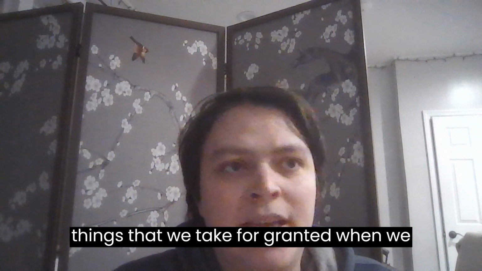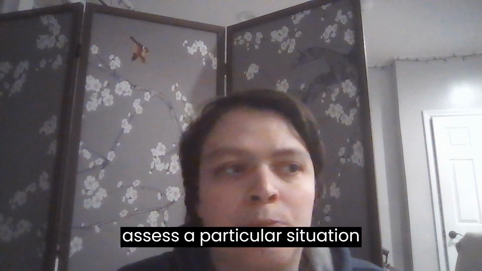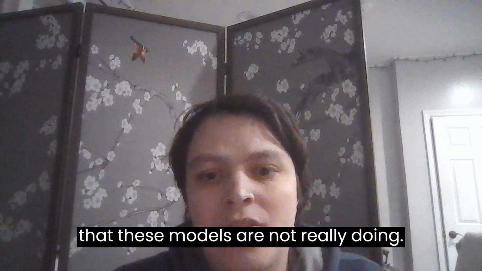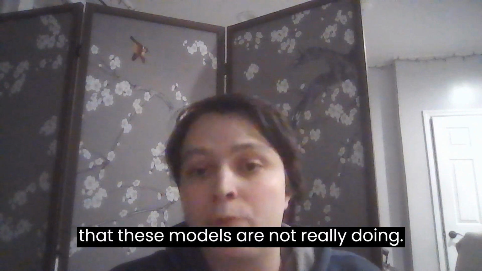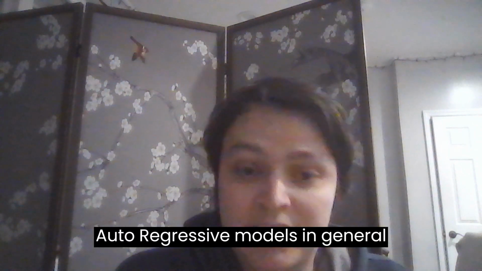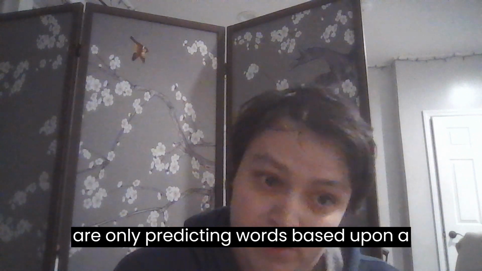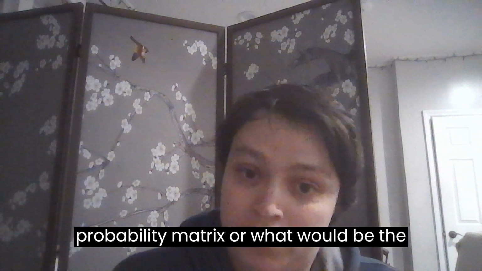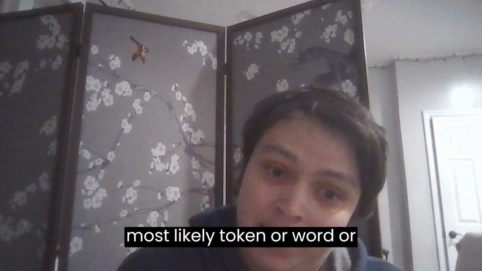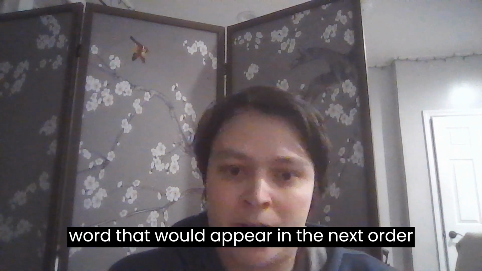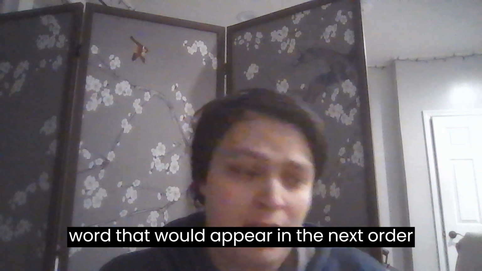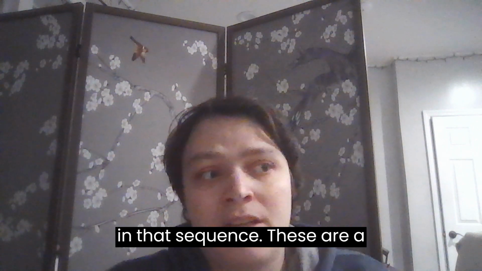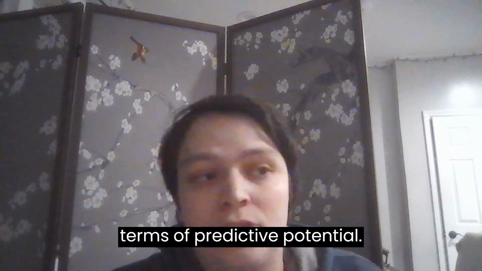These are things that we take for granted when we assess a particular situation that these models are not really doing. Autoregressive models in general are only predicting words based upon a probability matrix of what would be the most likely token or word to appear next in that sequence. These are a very low bar in terms of predictive potential.